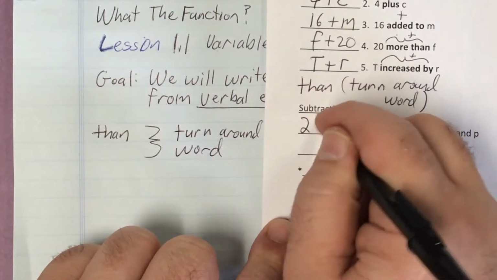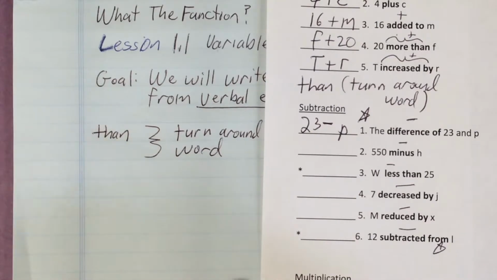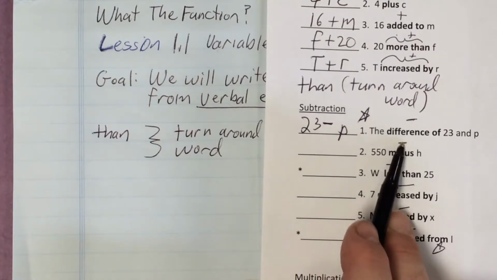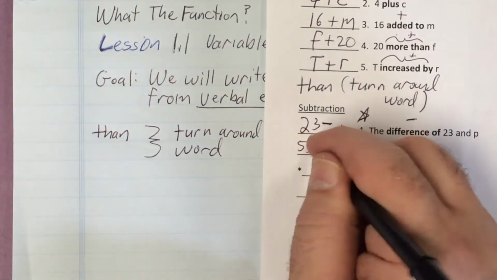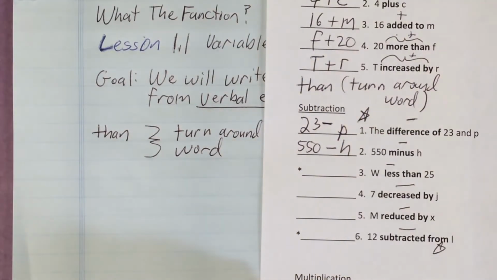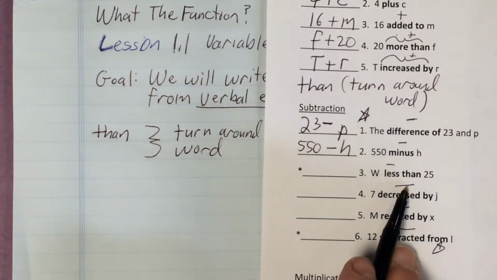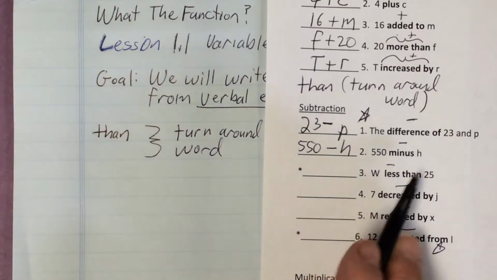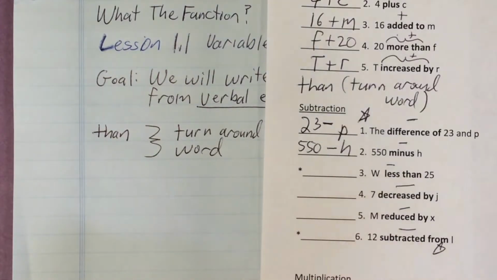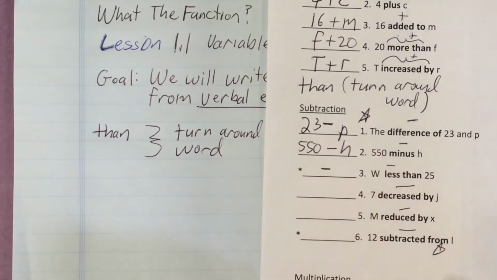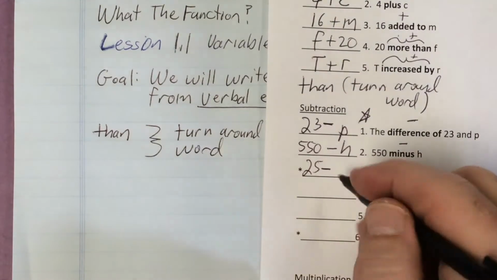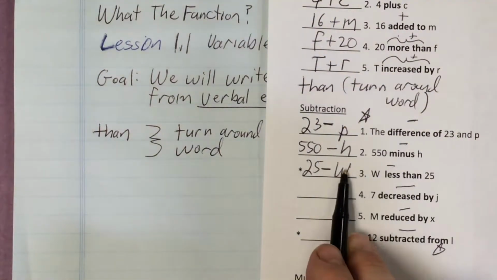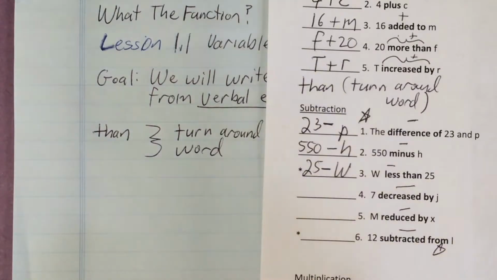So it's going to be written as 23 minus P. We have 550 minus H. We can literally just put a minus sign there and just copy this down without the word minus. So this would be 550 minus H. Now, here's that word, than again. And as we talked about before, than is a turnaround word. So when I see the word than, W less than 25, I'm going to put the minus sign down, and then I'm just going to simply turn these around to write this as 25 minus W, because W less than 25.